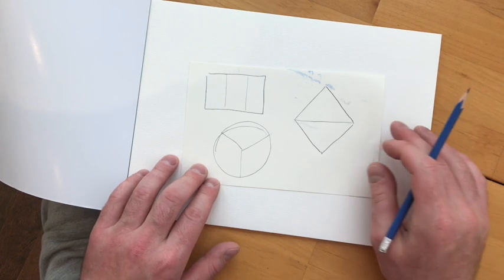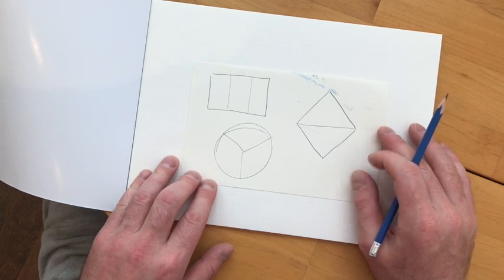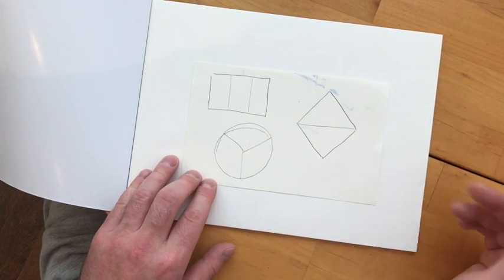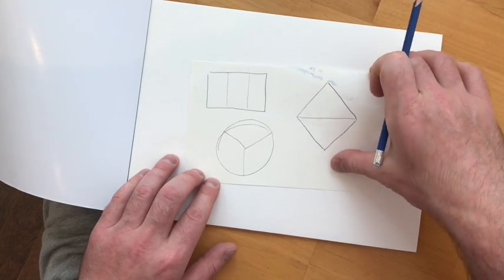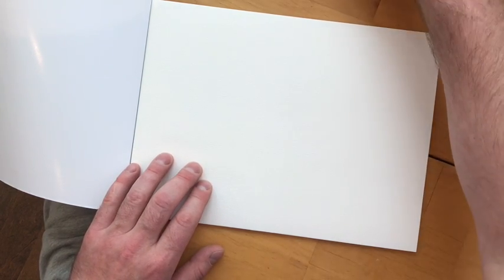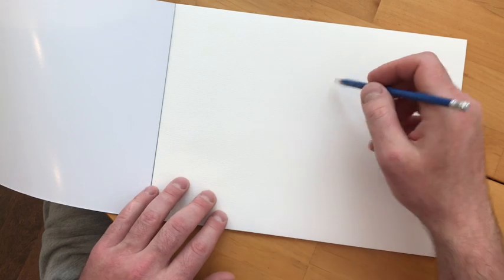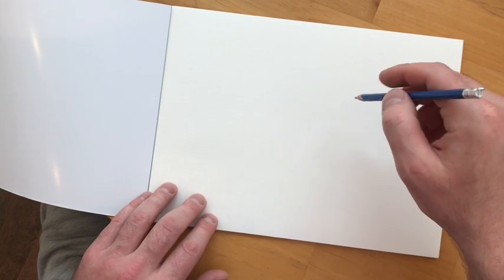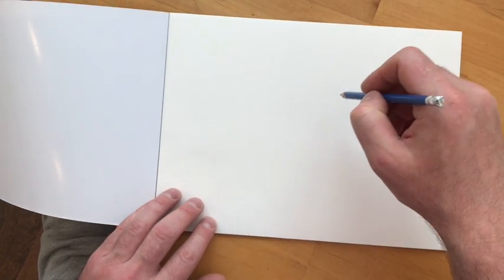So for my example, I chose the circle. So I'm just going to put this away, and I'm going to do a sketch of my logo in a circle here. I'm going to start with the circle.